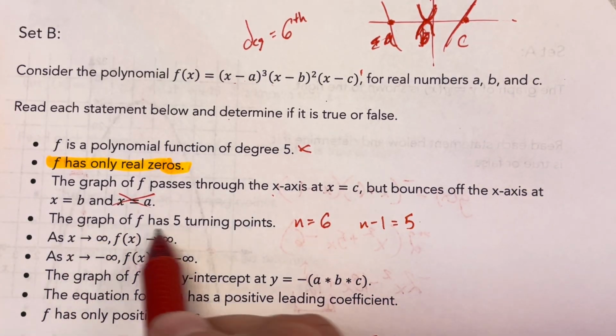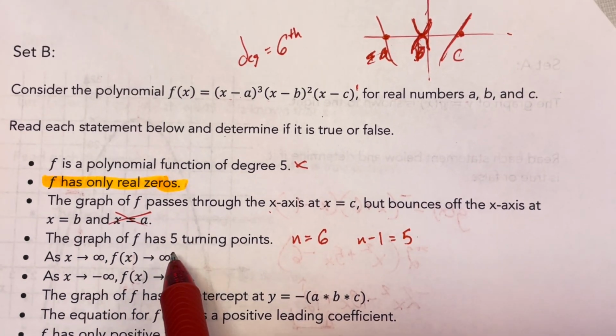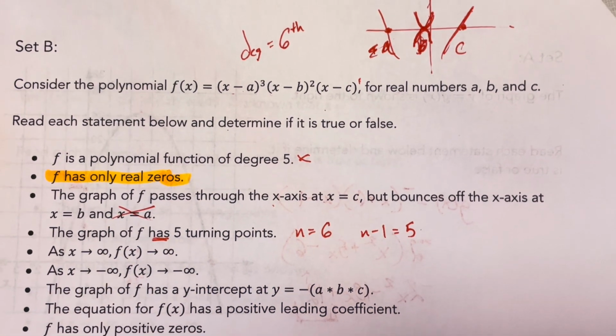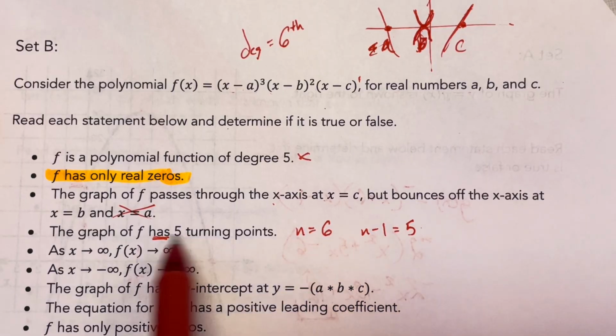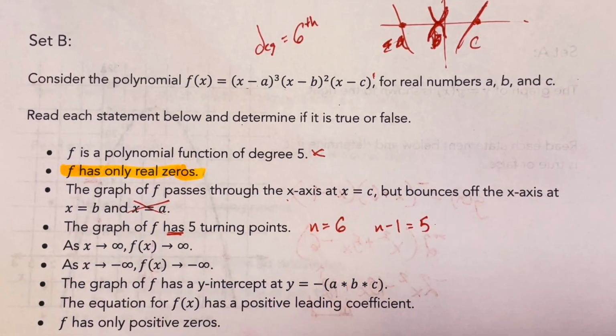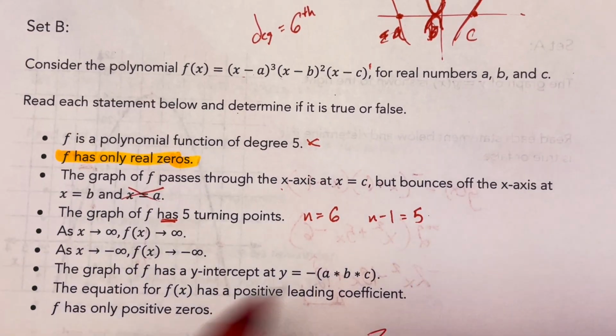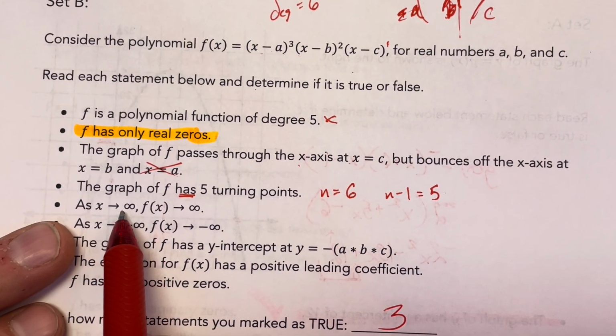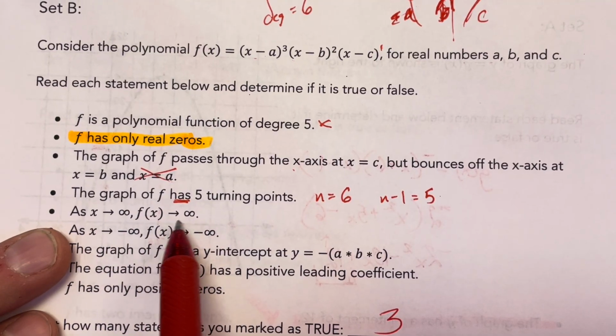So it can have at most 5 turning points, but it doesn't guarantee that it has 5 turning points. It could have none. So here's the thing, this one is not necessarily true. It's possible, but it's not guaranteed to be true. As x goes to infinity, the function also goes to positive infinity.